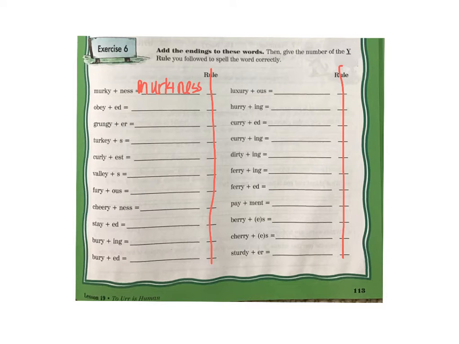Okay. But obeyed, that Y is part of the A sound. EY makes the A sound, so I actually just keep it all together. Obeyed. Grungier, you change that Y to an I. And then if I have multiple turkeys, that EY is part of one sound, E. So you're actually going to keep the Y, just like that. So you're going to finish this page 113. You do not need to upload it to Seesaw. I will post answers tomorrow.